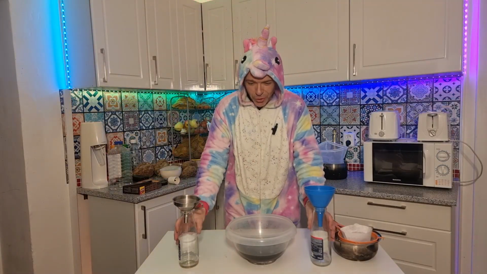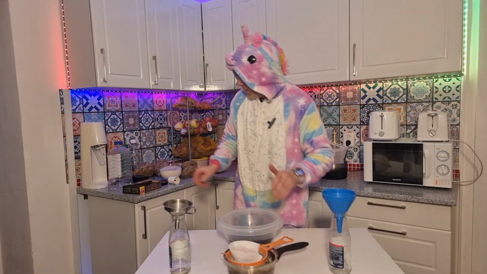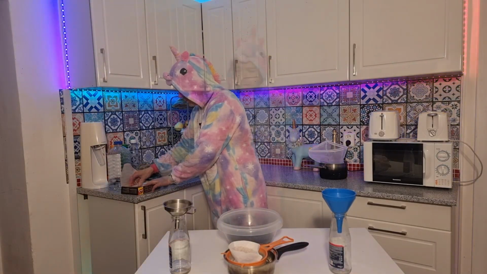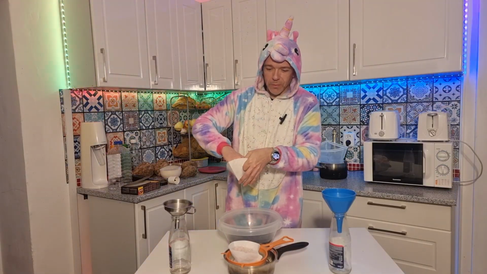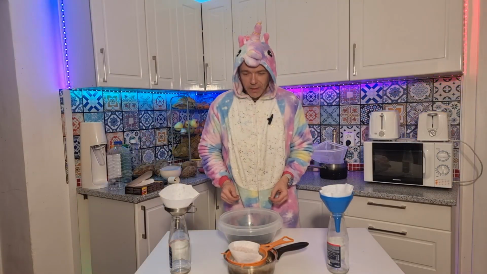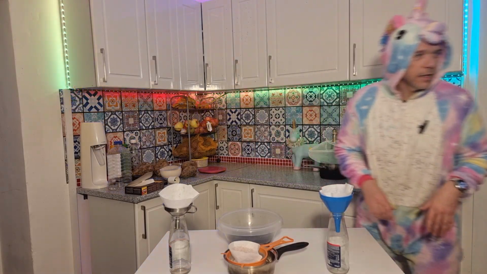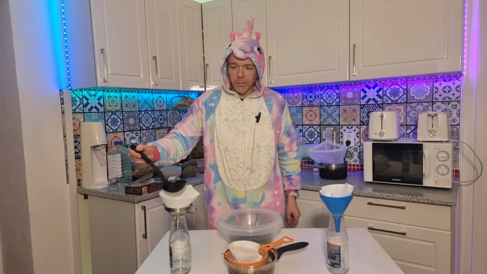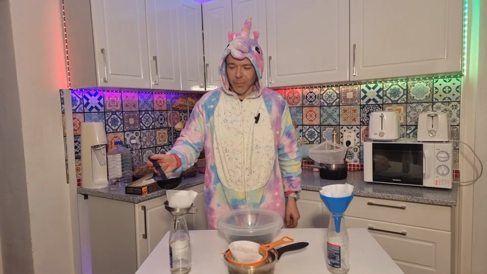I'm going to set up a triple filtration system, so we're going to have 3 at the same time. We're going to have 2 with funnels and filter paper, and 1 with a sieve and a filter paper. So the theory goes that we should get it reasonably clear. When it comes out, it'll still be slightly brown because this is not a perfect process.